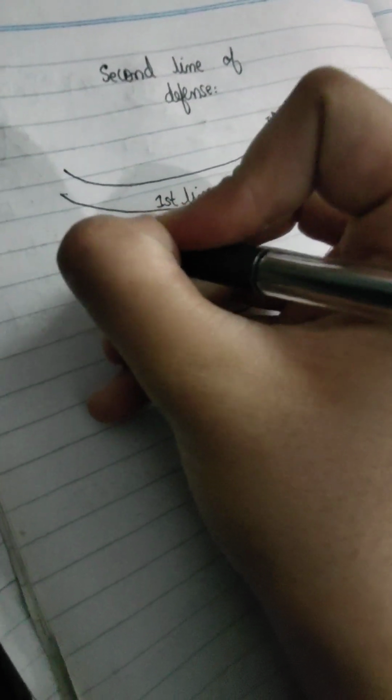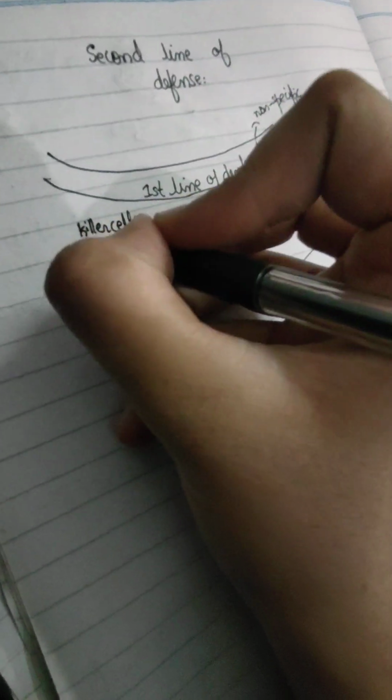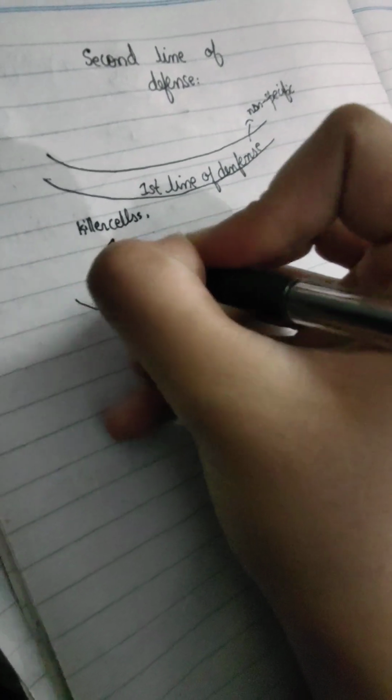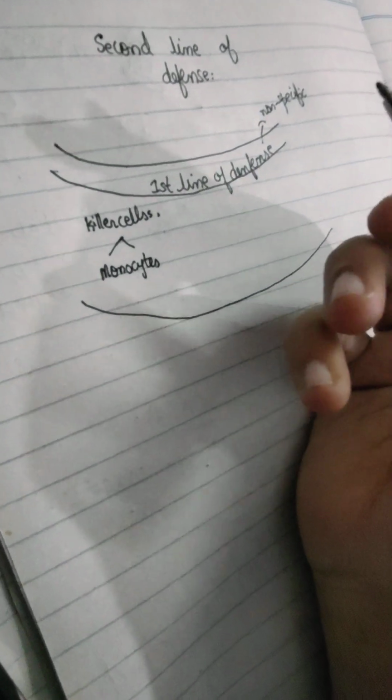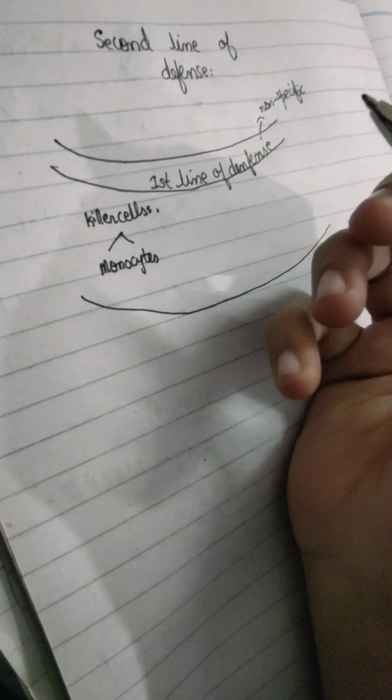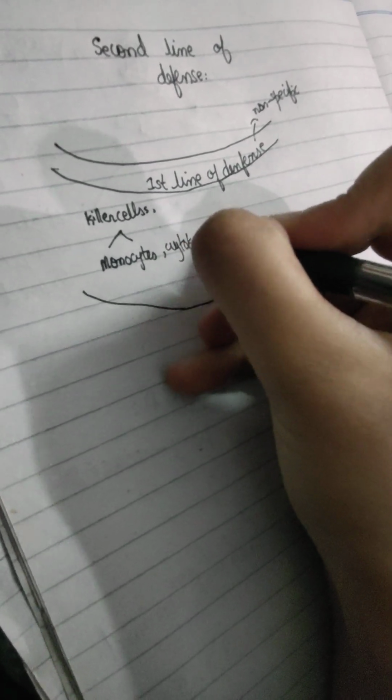What will be happening in the second line of defense? There will be killer cells and monocytes. Killer cells are basically monocytes. What are monocytes? Monocytes are a type of leukocyte. And cytokines, which we will discuss in detail later.